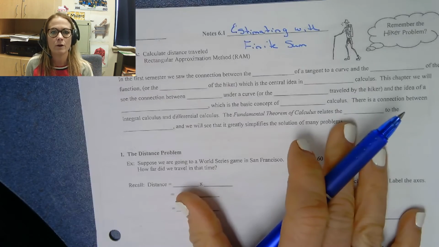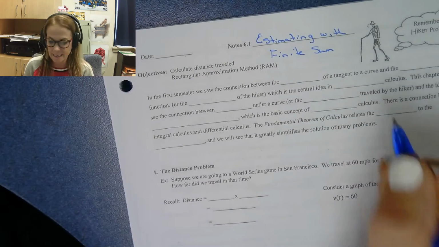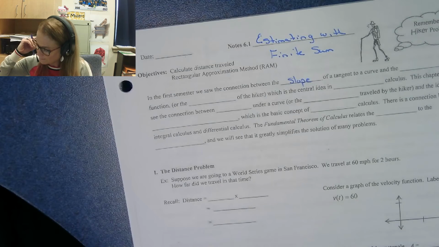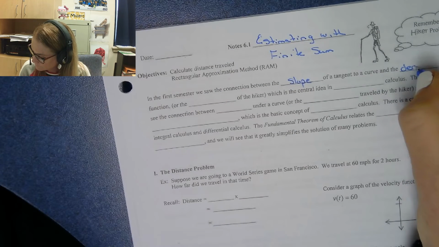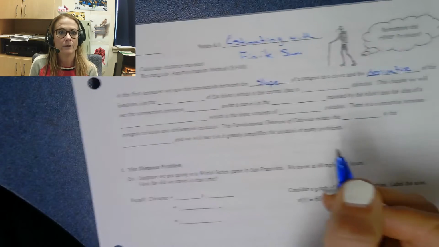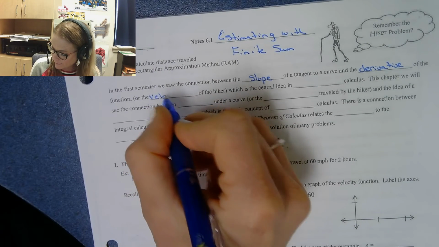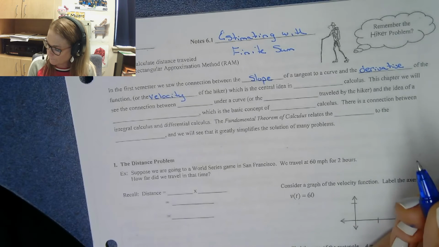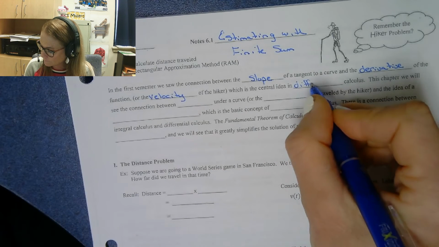Okay, so remember the hiker problem. Good old hiker problem. So in the first semester, we saw the connection between the slope of a tangent to a curve and the derivative of a function. Okay? They're the same thing. Or the velocity of the hikers. That was finding the velocity of a moving particle, which we're calling a hiker right now. Which is the central idea in differential calculus.